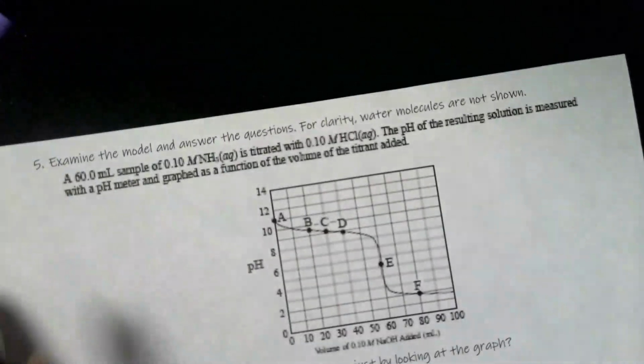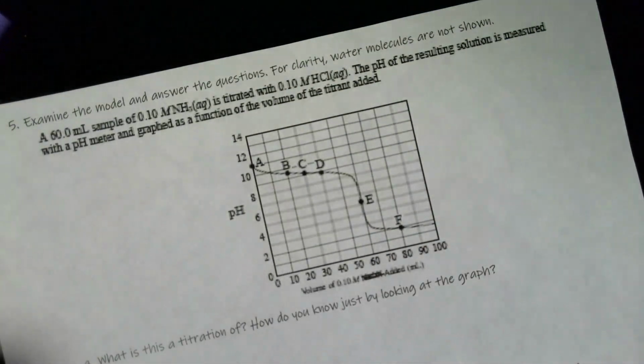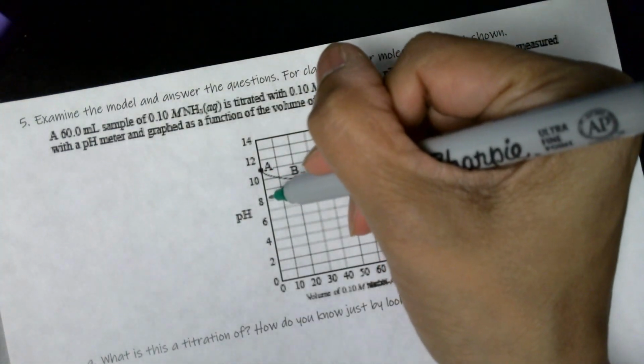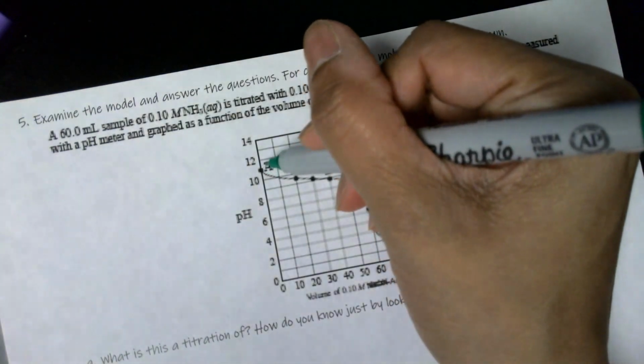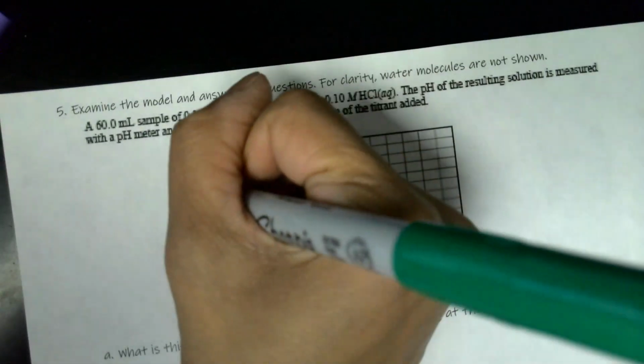Okay, another one we're looking at is right over here. We are starting out at a pH higher than 7, but we know it's still lower than 12, so this must be a weak base.